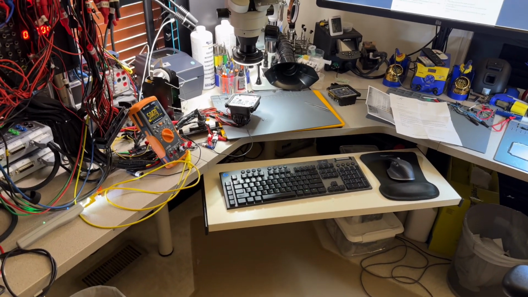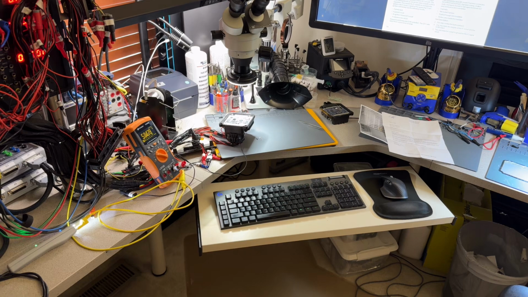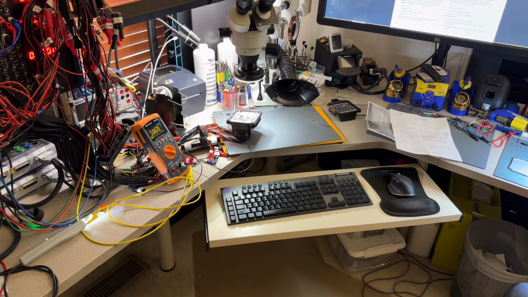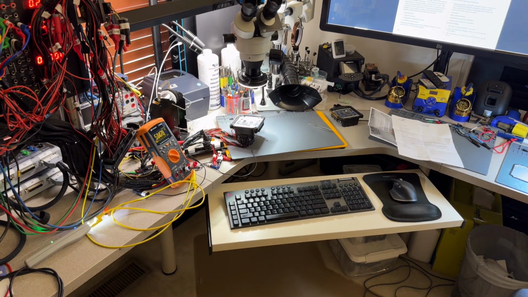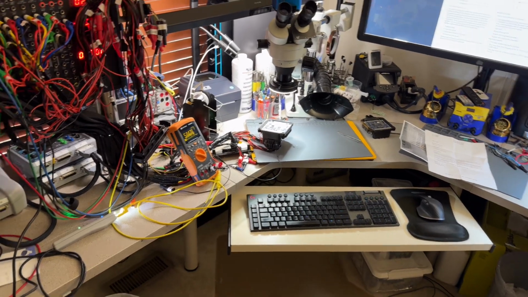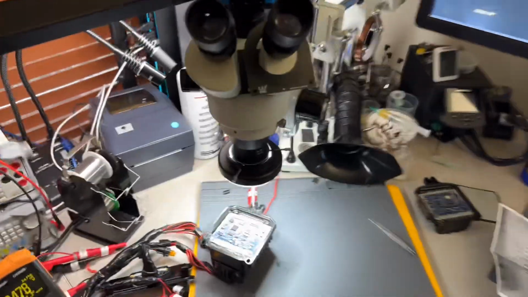I have another Marine ECM, this time working on a MEFI 4 8.1 liter Volvo Penta. This was sent to me by David in Texas. David, I have your computer here.